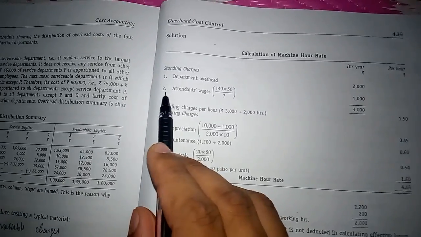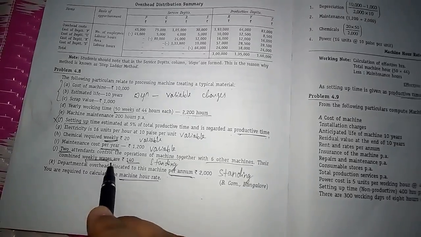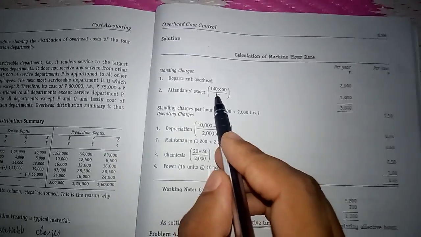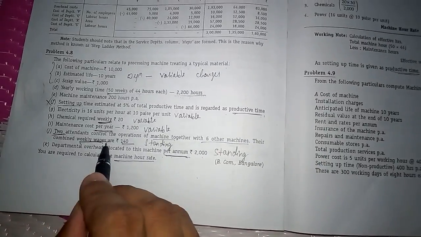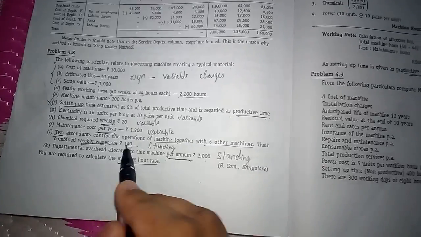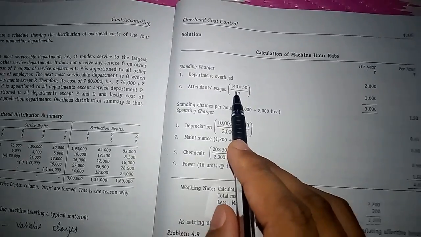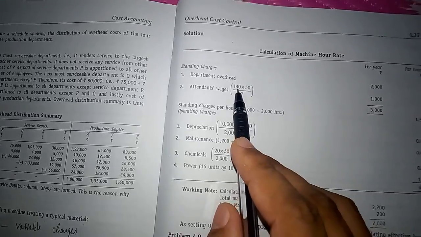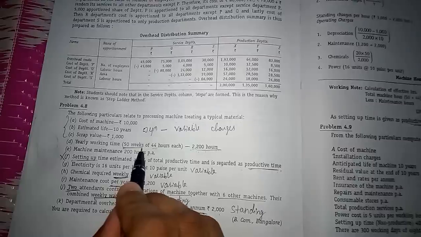Then they have given attendance weekly wages. Attendance weekly wages is 140. Since they have given combined weekly wages, in the sense 2 attendants' weekly wages is 140. First we need to calculate for the annum, in the sense 140 into 50, because they are working for 50 weeks.